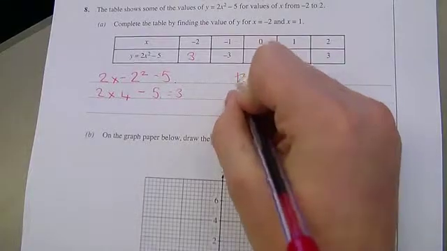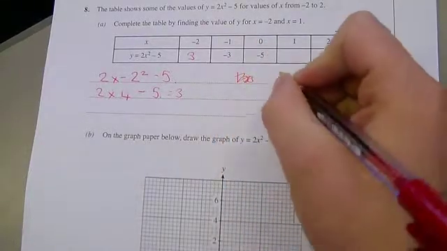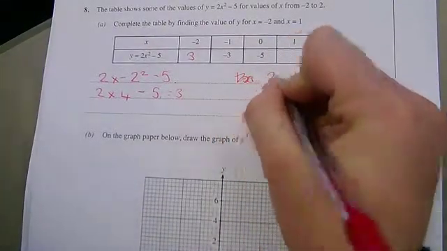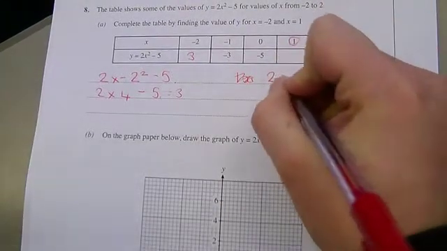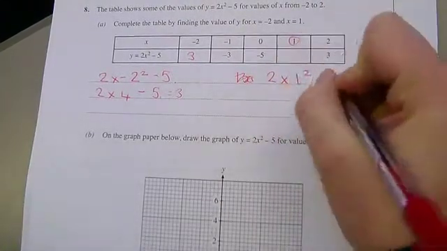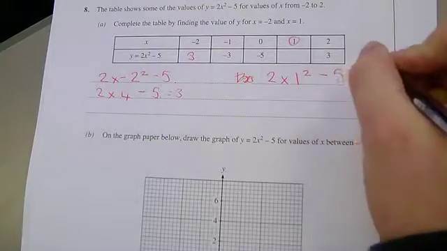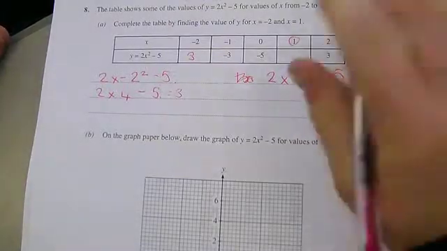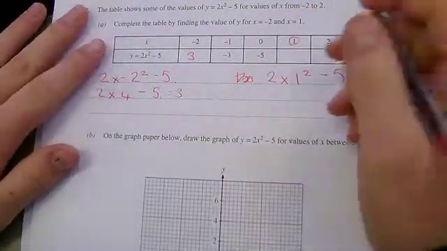Okay? Oh yeah, right. So then you want to do 2, because you're going to do this one now, aren't you? So 2 times 1 squared minus 5. 1 squared is quite a hard one to do, so 1 times 1 is 1.